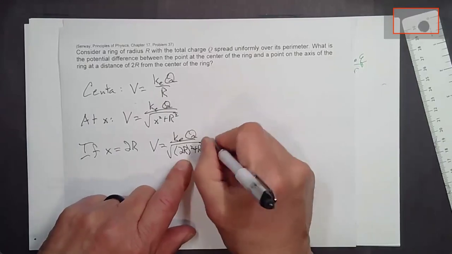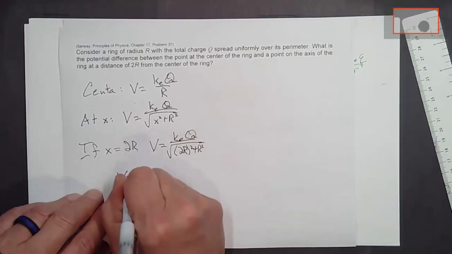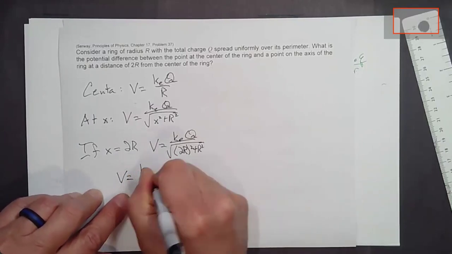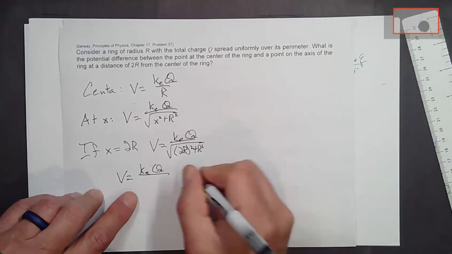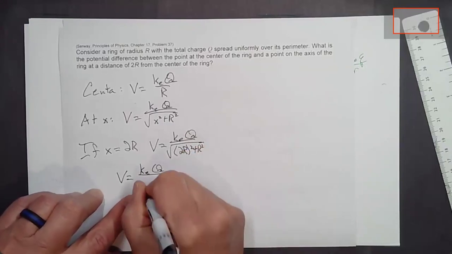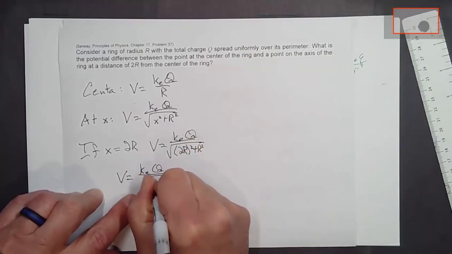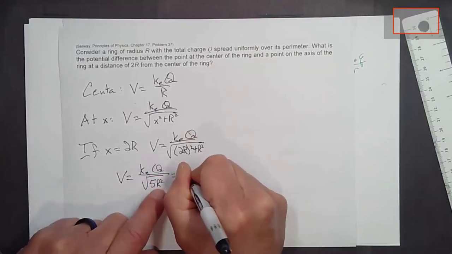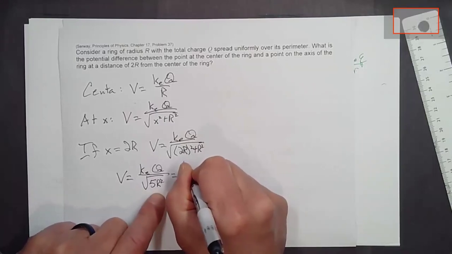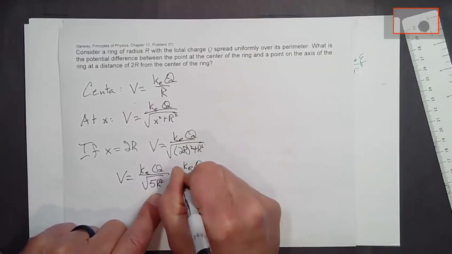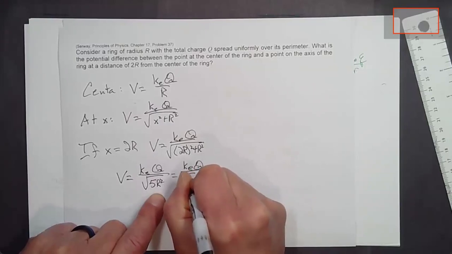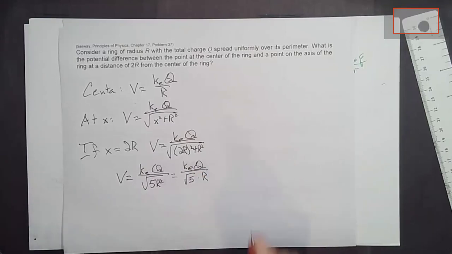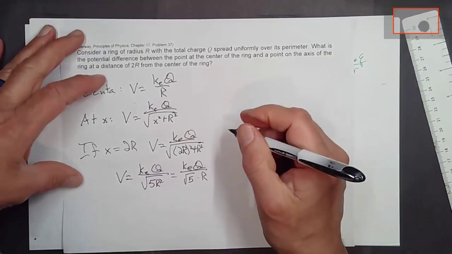And let's see, that will equal k sub e Q over, this would be 5R squared under the radical. But I can rewrite that. I can factor out the R squared as an R, and I'd get k sub e Q over the square root of 5 times an R, which is not under the radical anymore. So that's what it is at that point.